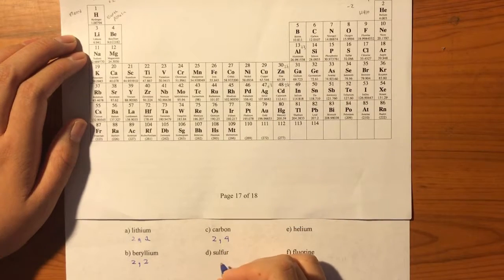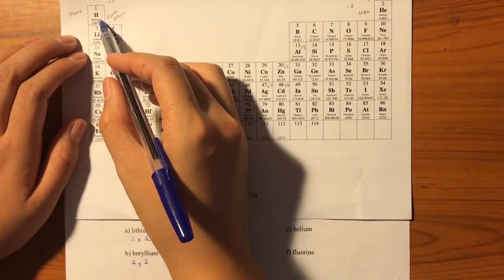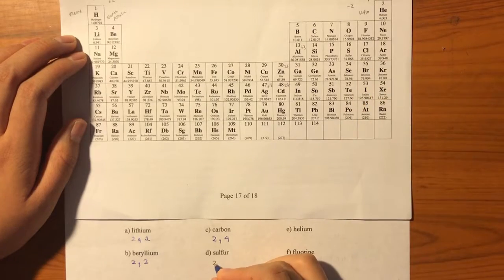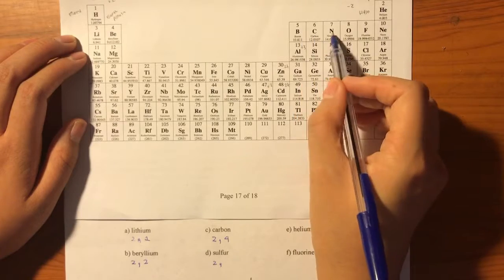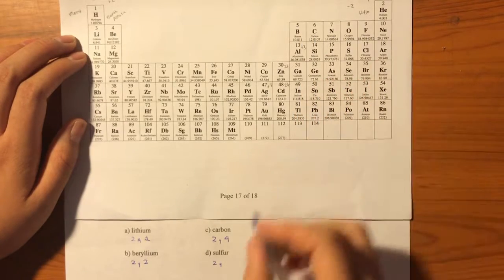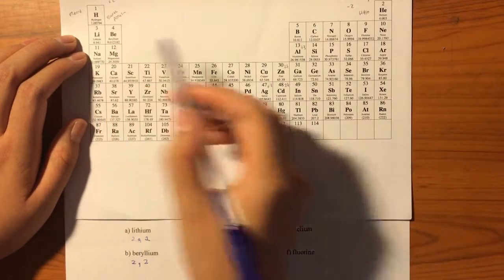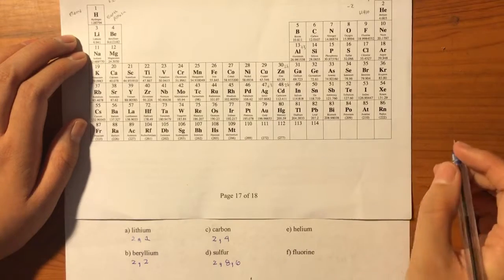Now let's do D, sulfur. In the first energy level, it has 2. The second energy level has 8. And in the last energy level, it has 6 valence electrons.